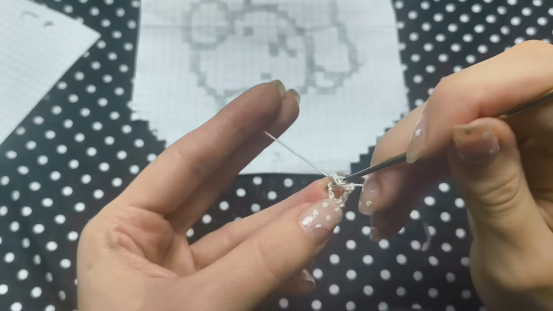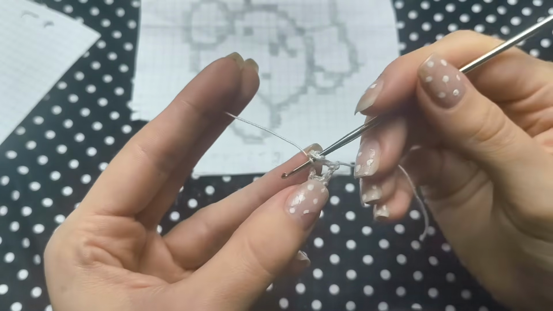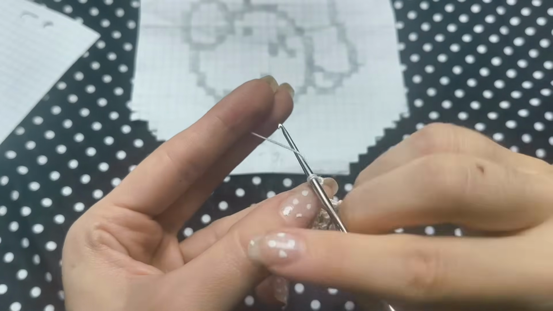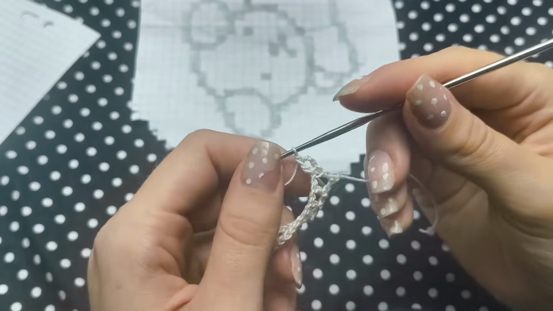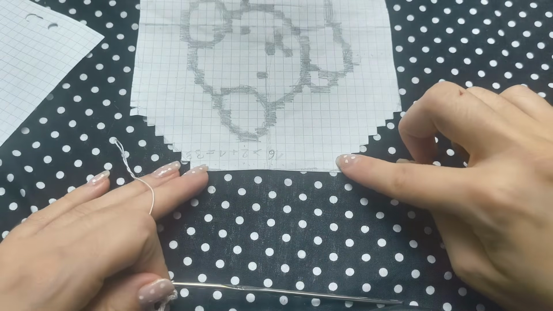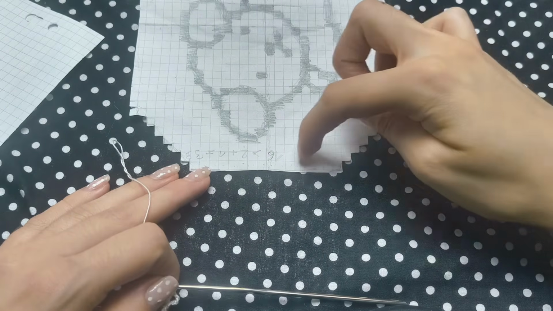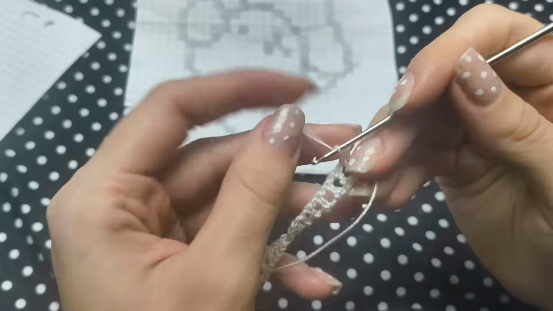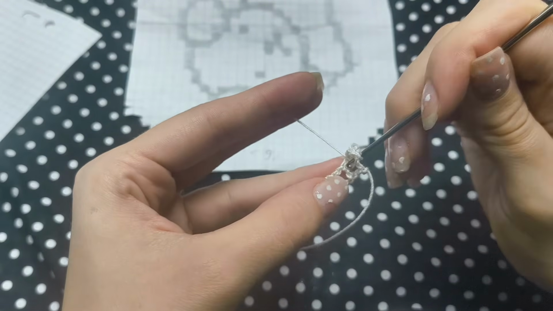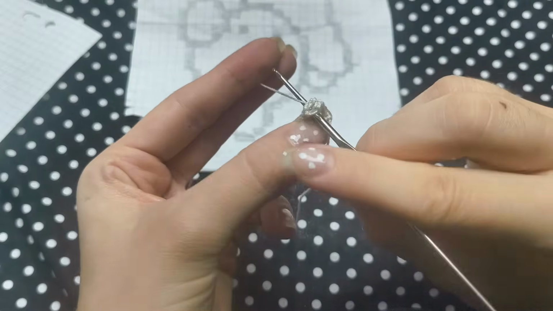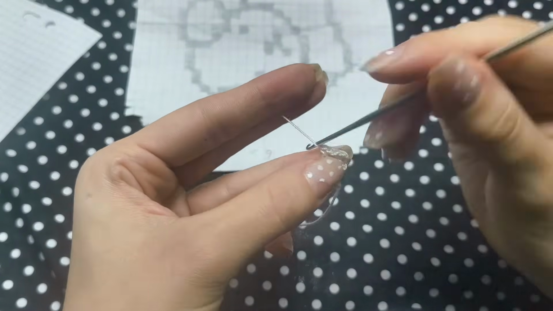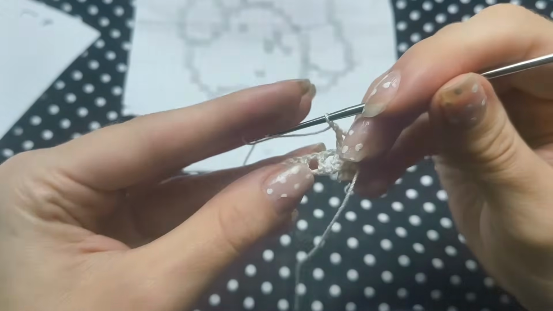So I yarn over, I insert my hook, and I do my DC. Sorry, like usual. Now I have to do another row of just empty blocks. So I do chain one and stack my DC on top of the DC from the row below.